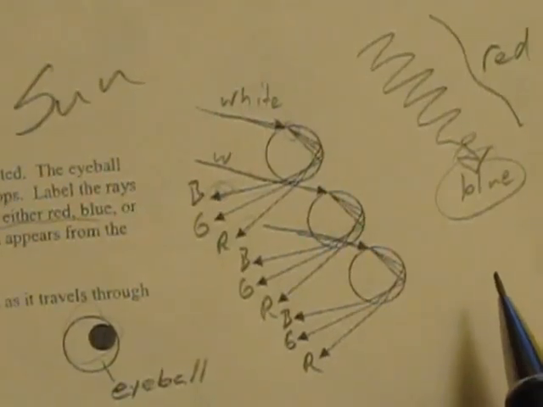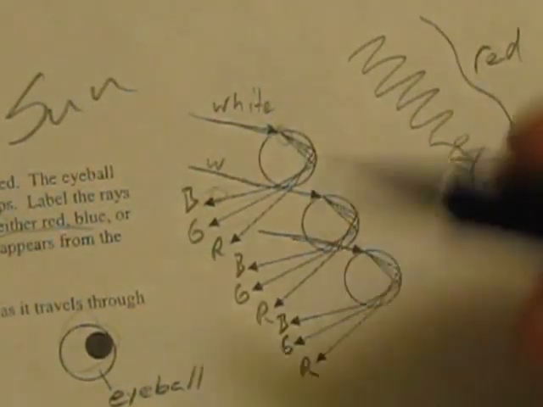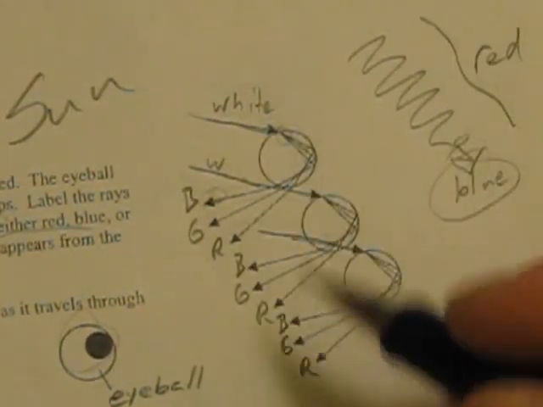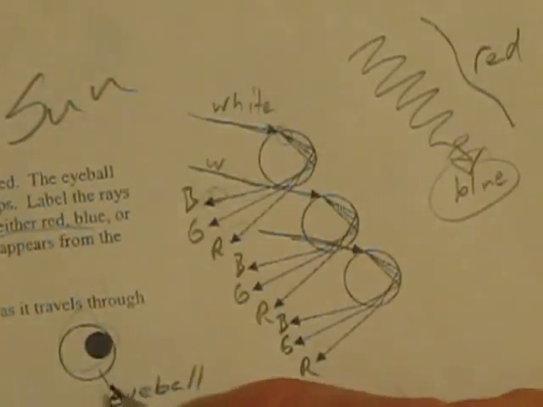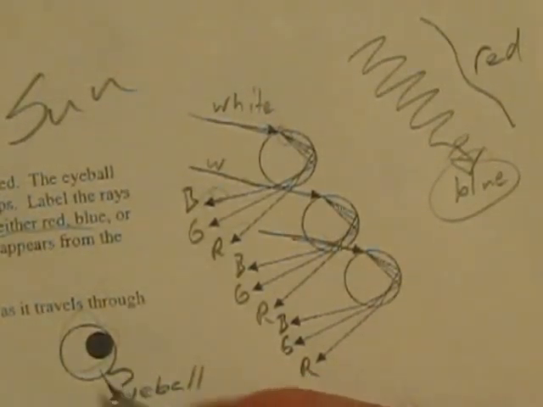Now, here's why you see the rainbow. This really doesn't explain it all yet. When you look up into the sky, if this is your eyeball, I'll give you a nose again and some hair, nothing else. Maybe a chin. Okay, you got a chin. Eyeballs coming out your mouth.